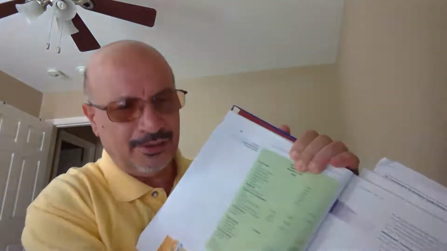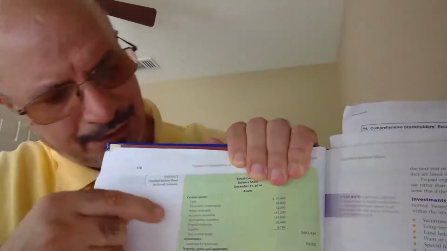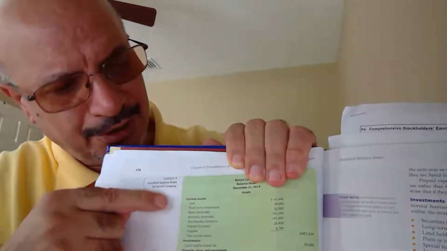I'm going through the list in Exhibit 3. That's why you see me looking to the side, because I'm looking at this list, the current assets category. Those are the items. And so the first category under current assets is cash. We know cash is the most liquid asset. It doesn't need time to transfer into cash.